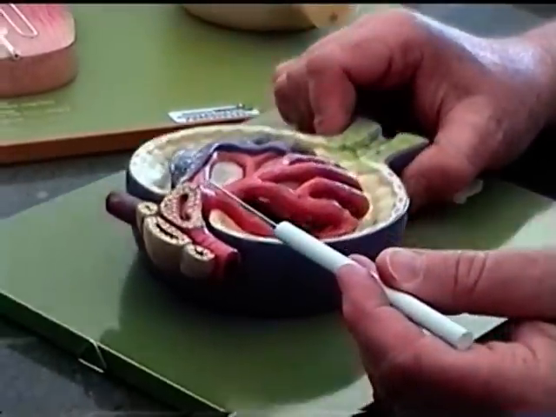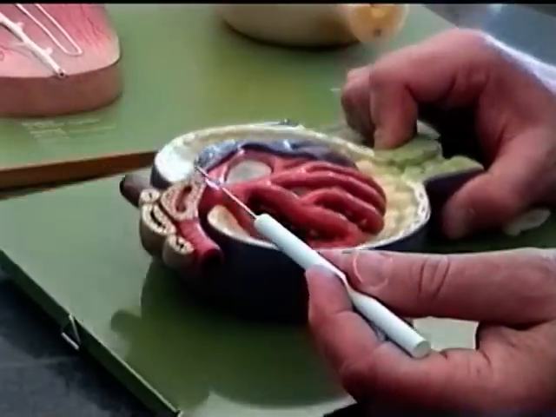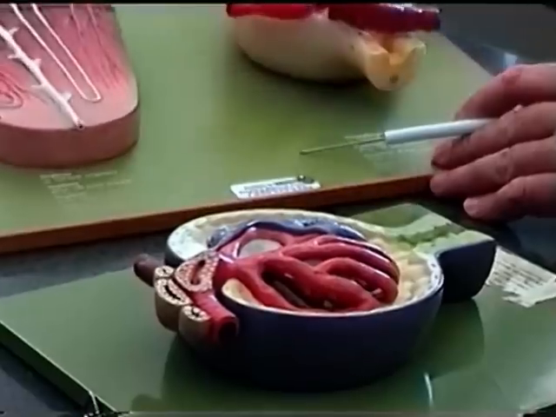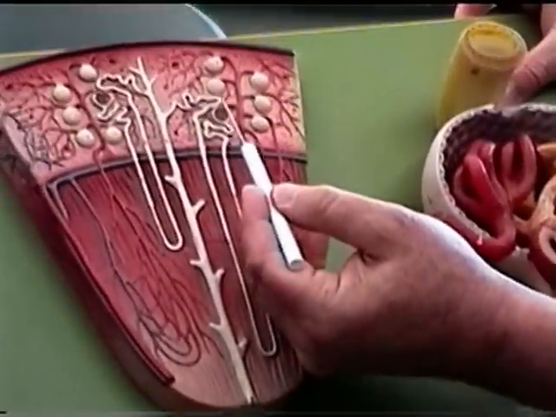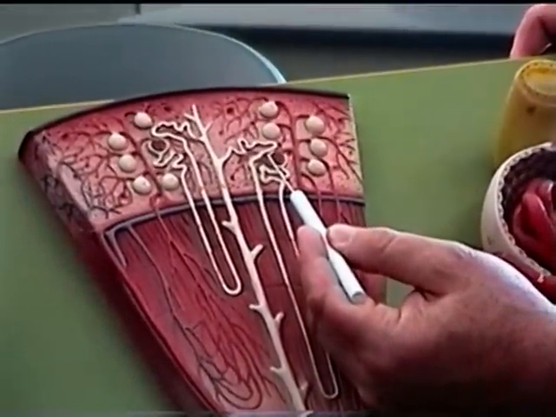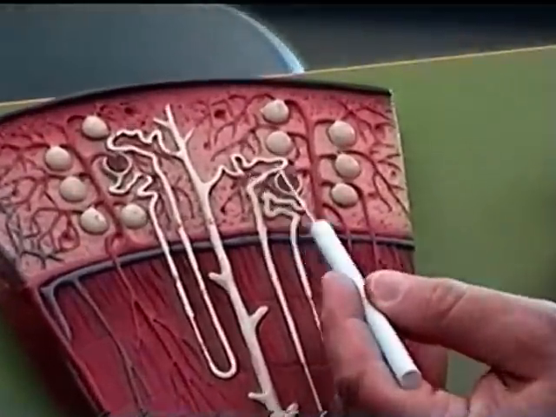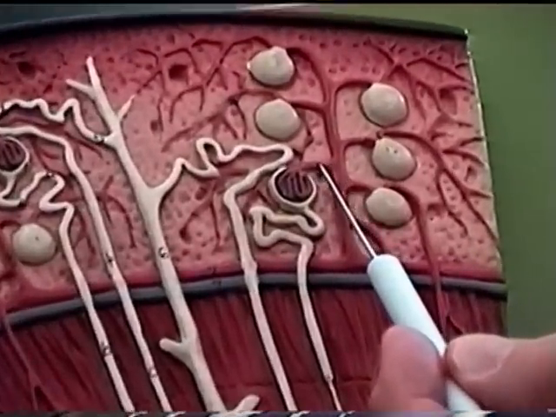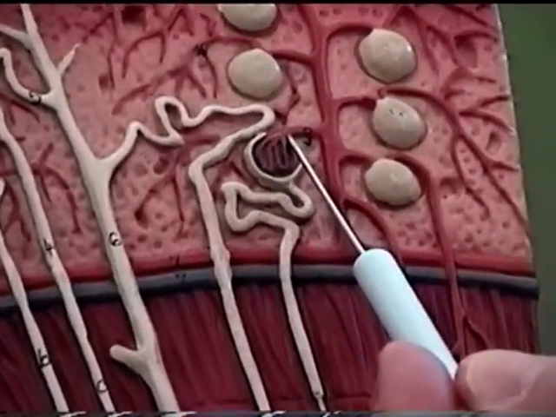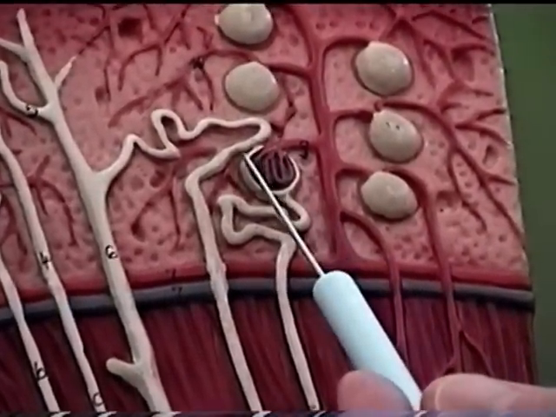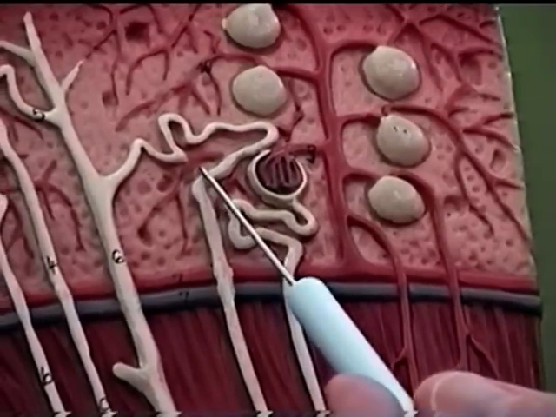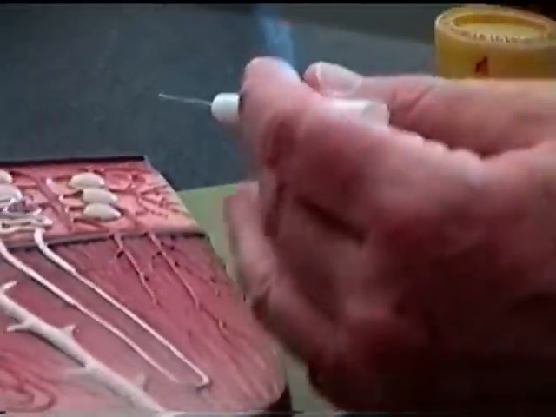The other thing we want to look at is that relationship that we're talking about here, where the distal convoluted tubule passes over this blood vessel. This blood vessel would be carrying blood to the glomerulus, so our afferent arteriole. This blood vessel coming away from it here is the efferent arteriole.